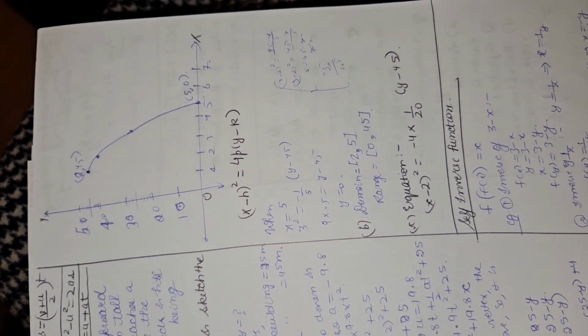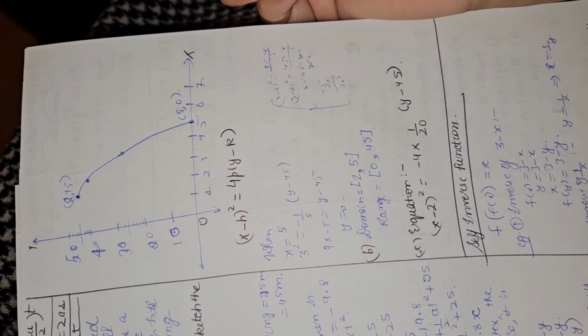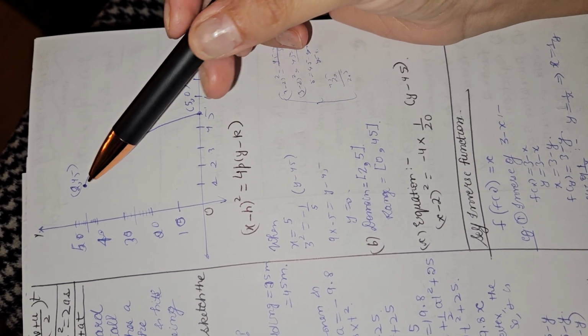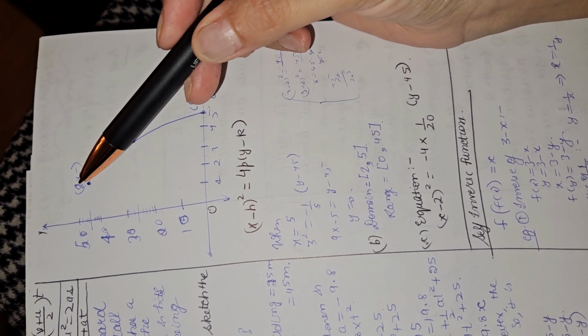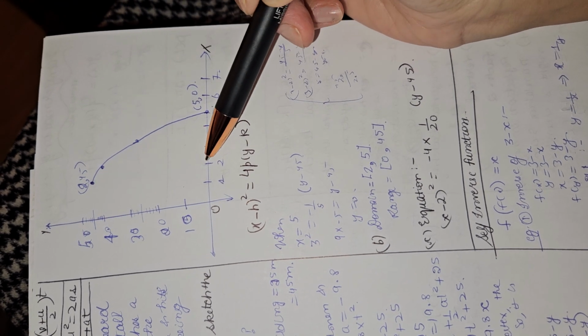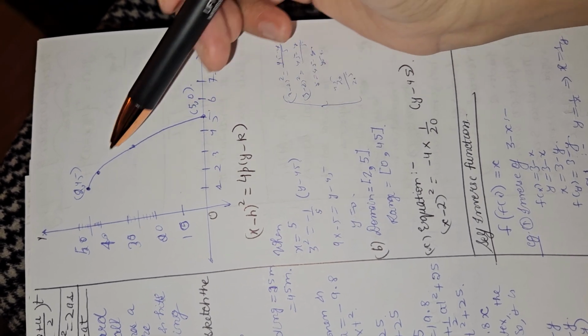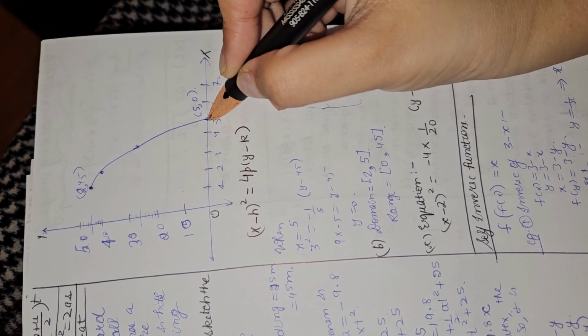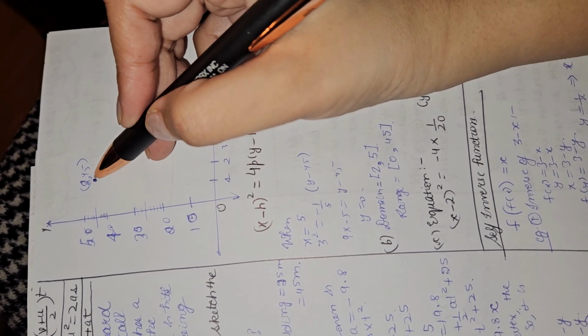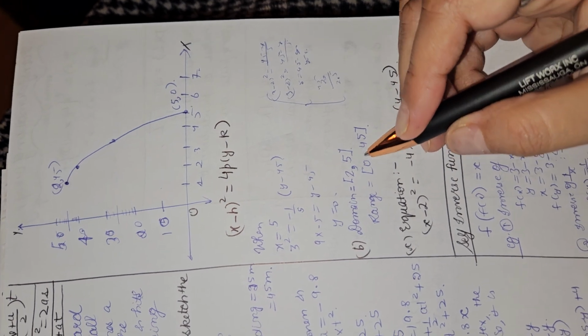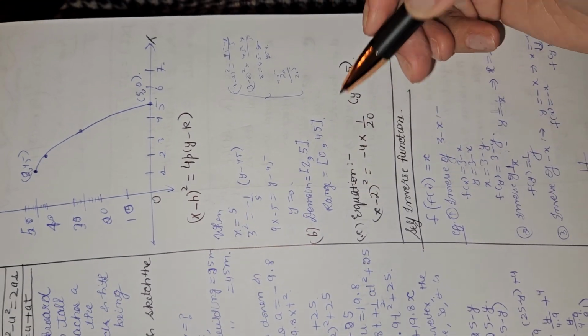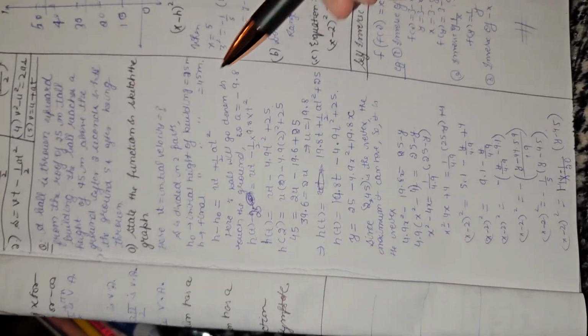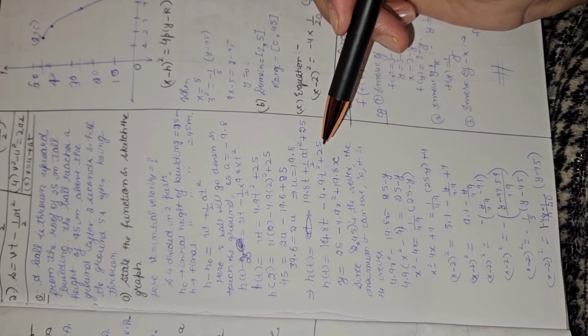Next, they were asking for the domain and range. Now domain is the values in which x is lying. Now x is lying between 0 and 5, and the range is from the smallest point, starting at 0, to the highest point, 45, so 0 to 45. And the equation we have already written. So this was our question. I hope it's clear now.